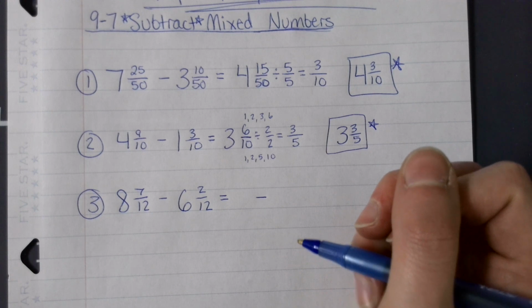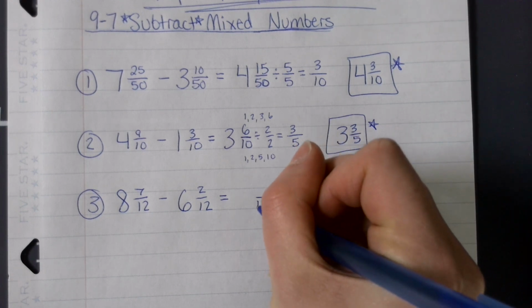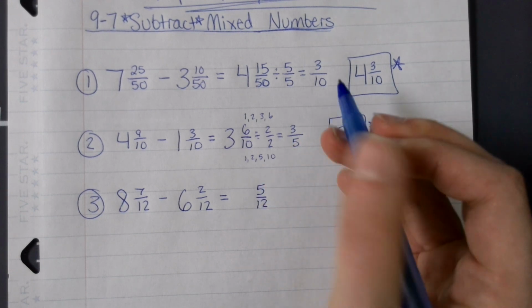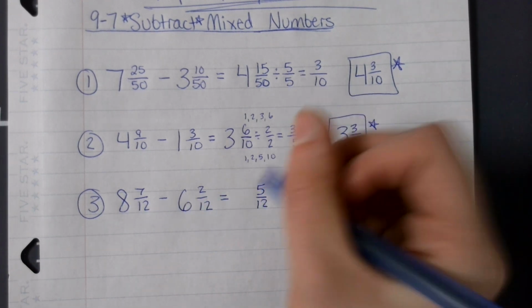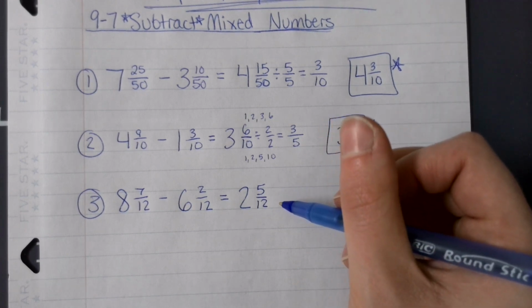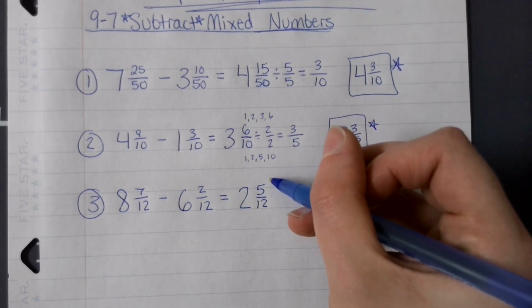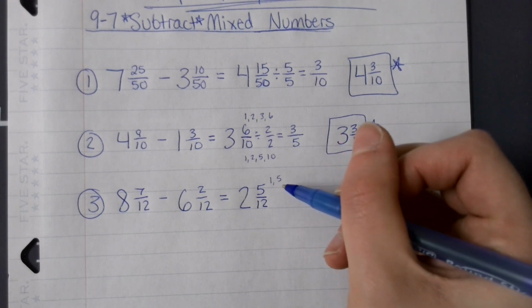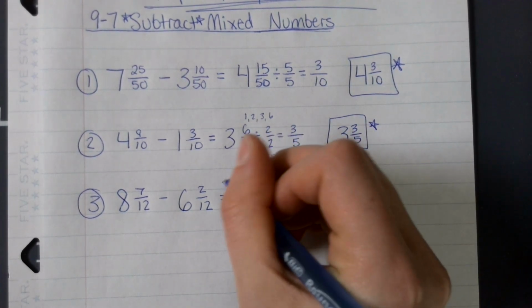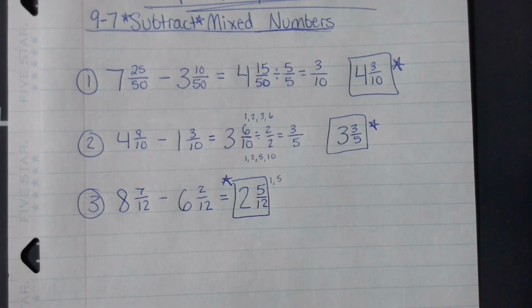I think the fraction's probably the best place. Keep your denominator, subtract the top. 7 minus 2 is 5. 8 minus 6 is 2. And can I simplify? 5 is prime, so it's just 1 and 5, and 5 doesn't go into 12, so I'm done. I don't have to simplify. Look at that. Voila.